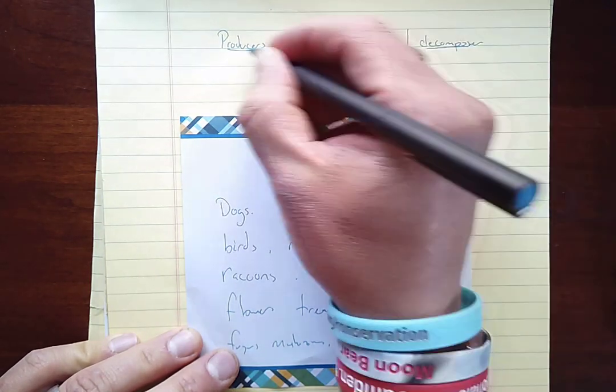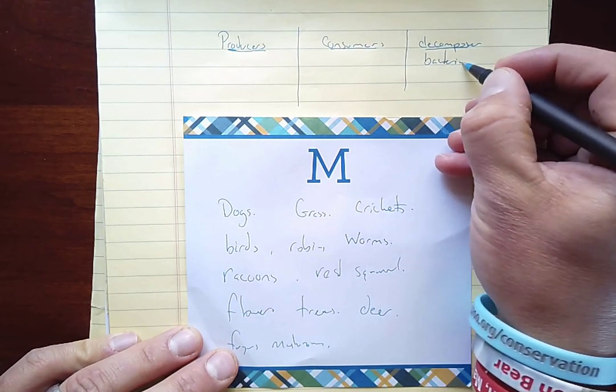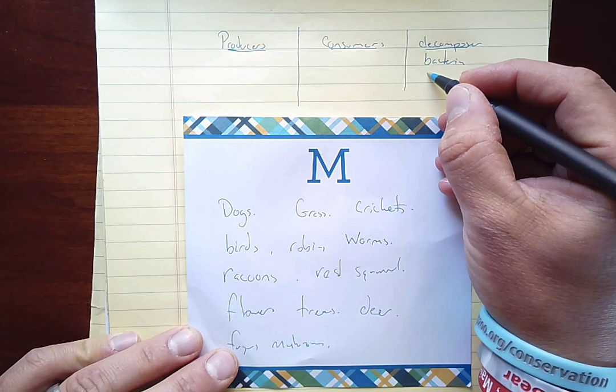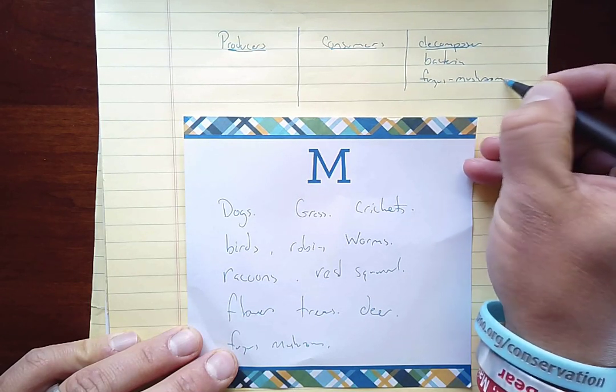And right now I only have really one decomposer on there, but I can always add bacteria. That's a decomposer. And then our fungus, mushrooms, they also break down dead material.